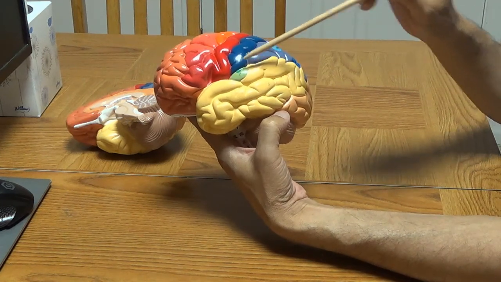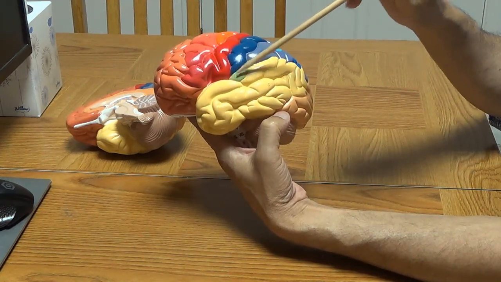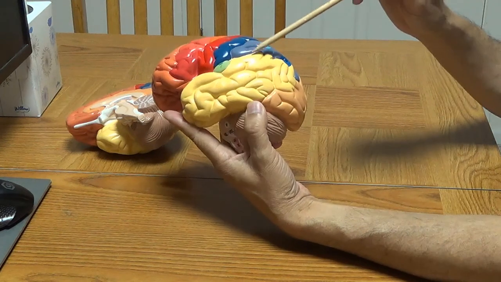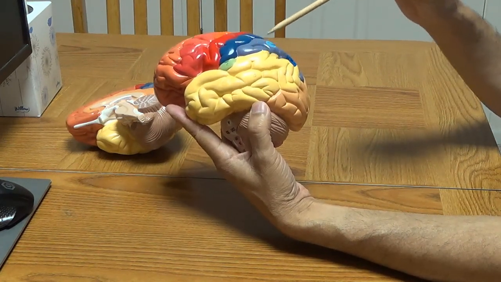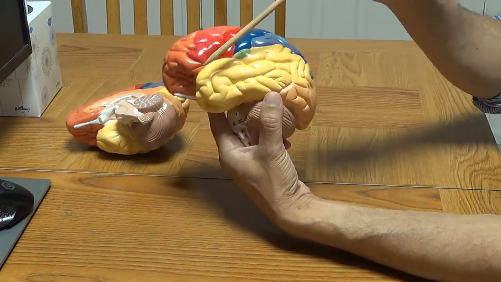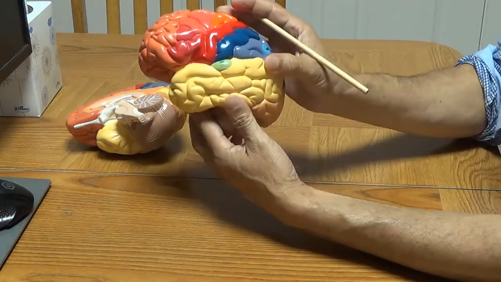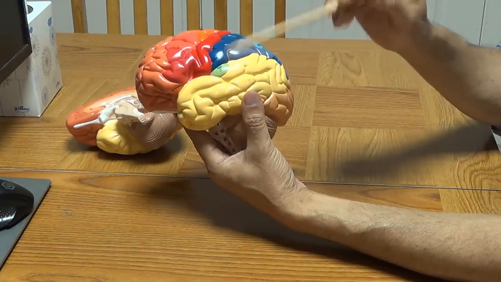Audition, this is the primary auditory cortex, right? Wernicke's area, speech recognition, as well as attention, is processed in this area mainly.